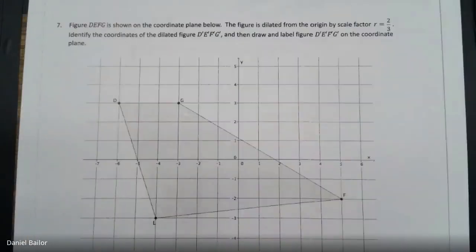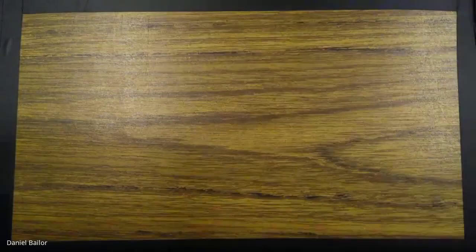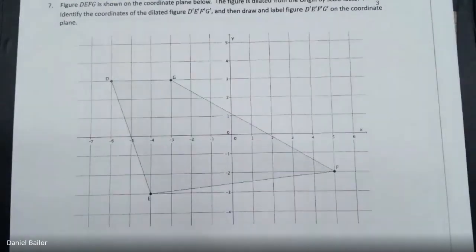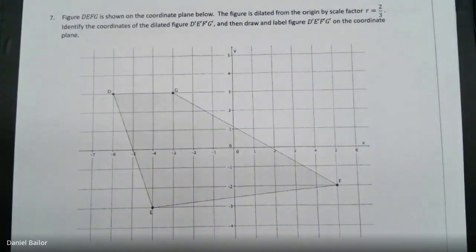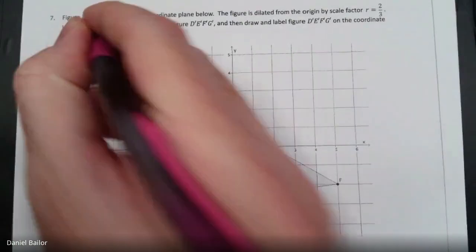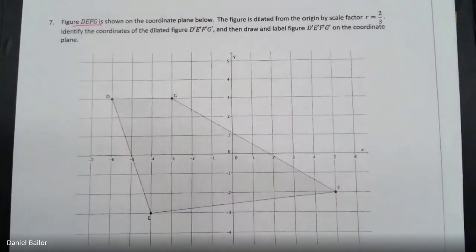Let's look at page 61, exercise 7. And this is one that we are going to draw after the dilation. So let's look at this. We have figure DEFG. So this is a quadrilateral. It has 4 sides and it has 4 vertices, which means we're going to need to find 4 prime points.